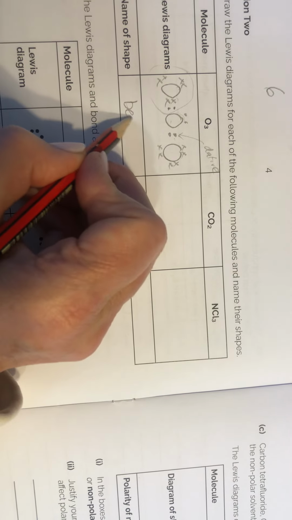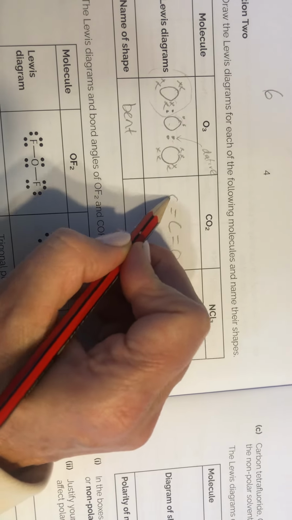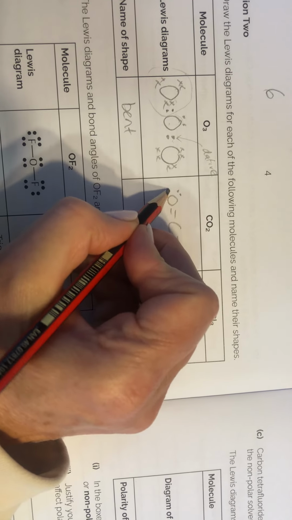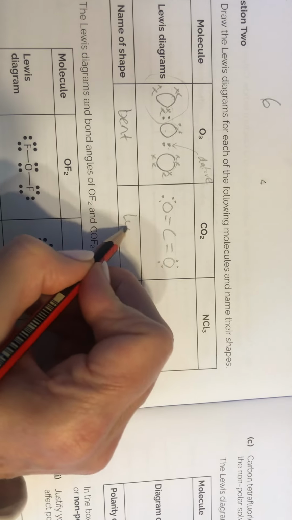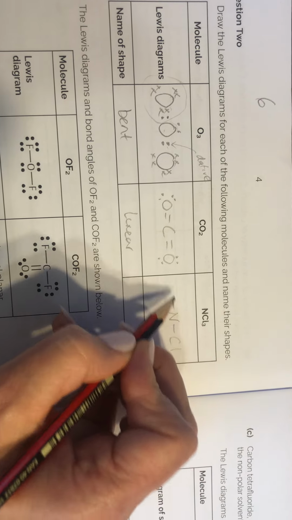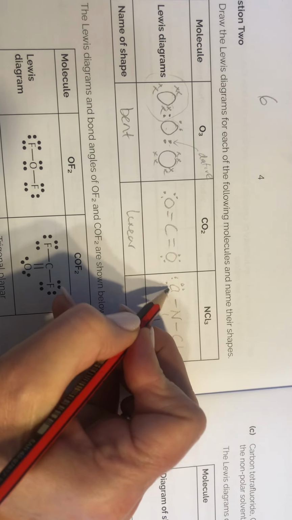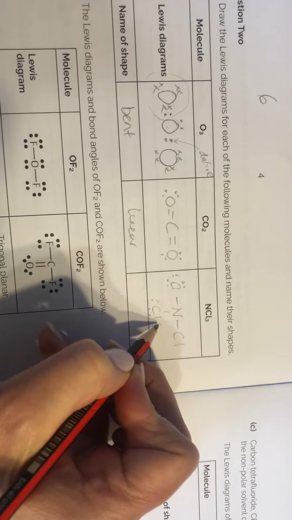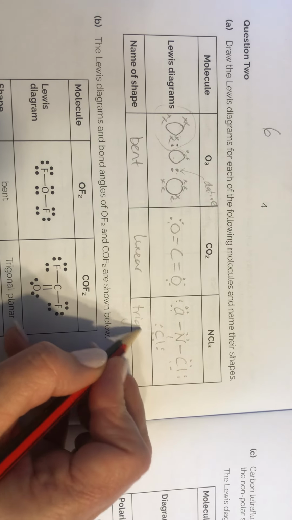This shape is bent. Your CO2, I'm going to draw this one with 2 lines for a double bond. Your CO2 should look like that. I think everyone was pretty good at doing that one, and that's linear. And your NCl3, 3 single bonds. Don't forget to draw the non-bonding electrons. Lots of you forgot to do those. Okay, so those halogens, and then also that nitrogen has 2 electrons around it, and that is a trigonal pyramid.